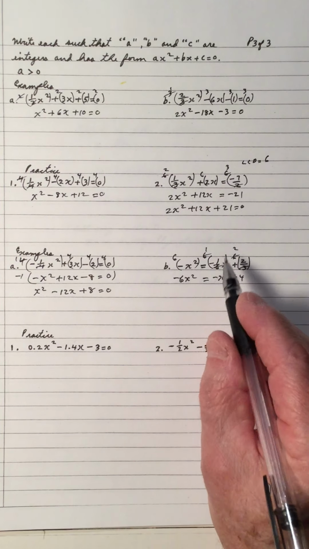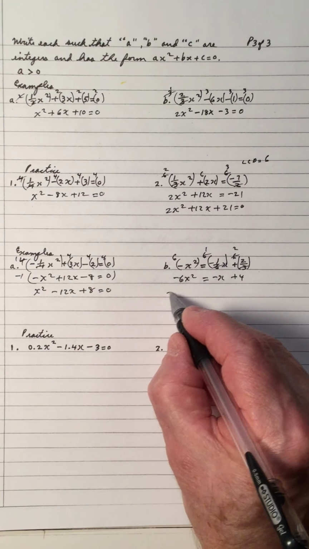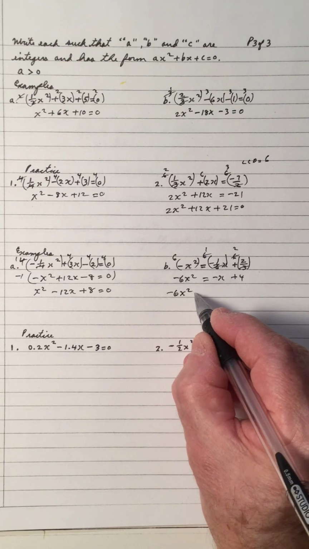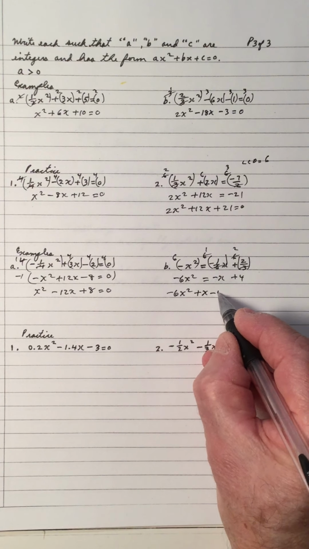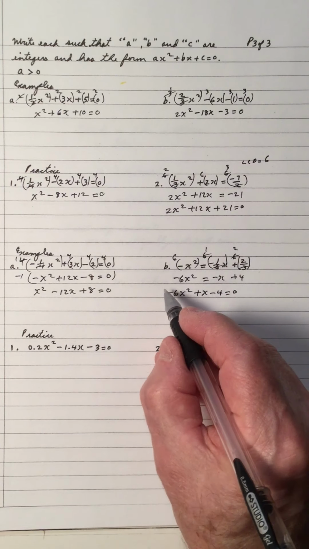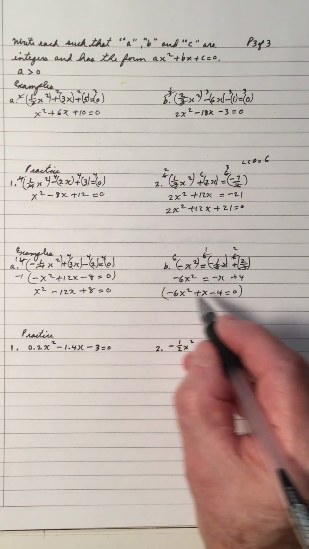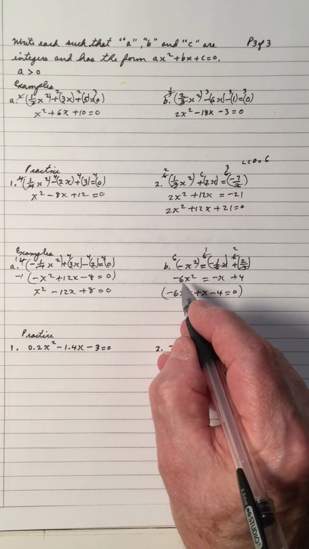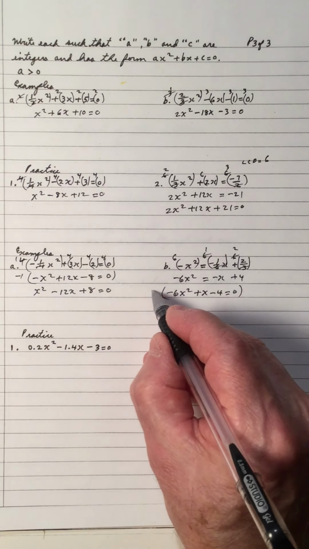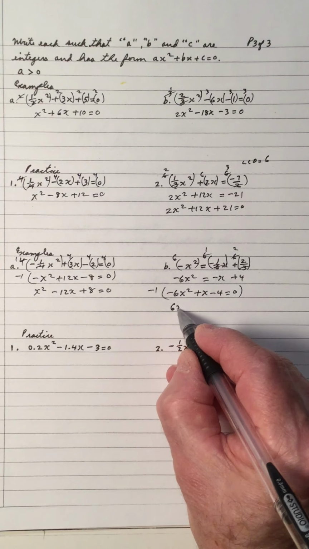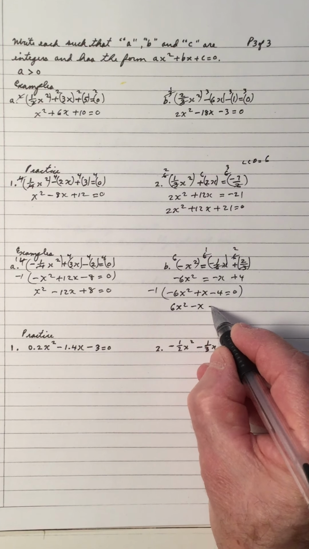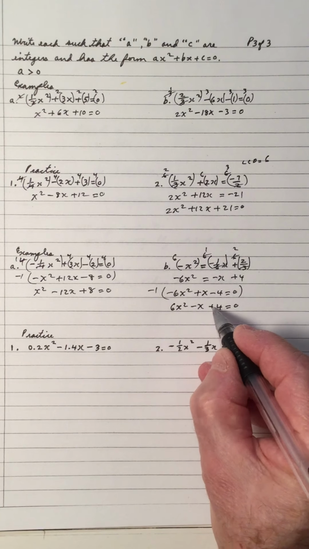Notice the 6 and the 3 cancel. And I have descending order, so the x moves over to become a plus, the 4 moves over to become a minus, and I have it in the right order, but I do not want a negative in my leading term, so I multiply by negative 1. 6x squared minus x plus 4 equals 0.